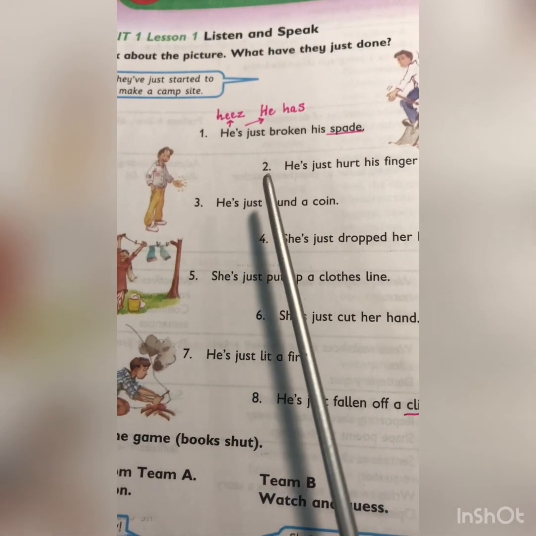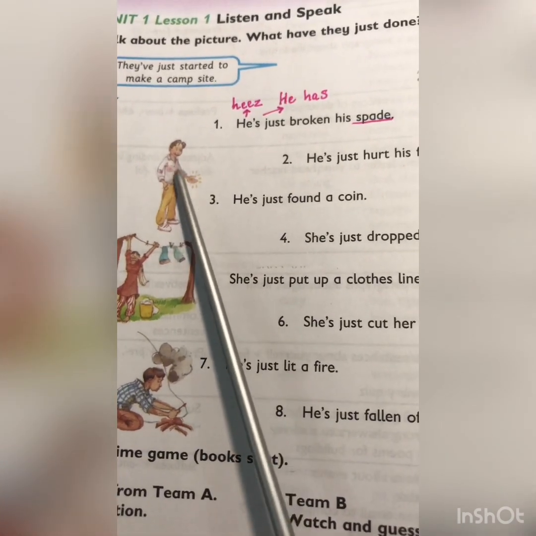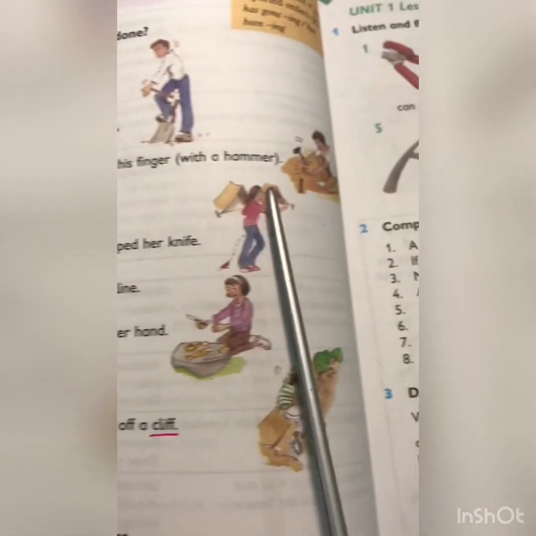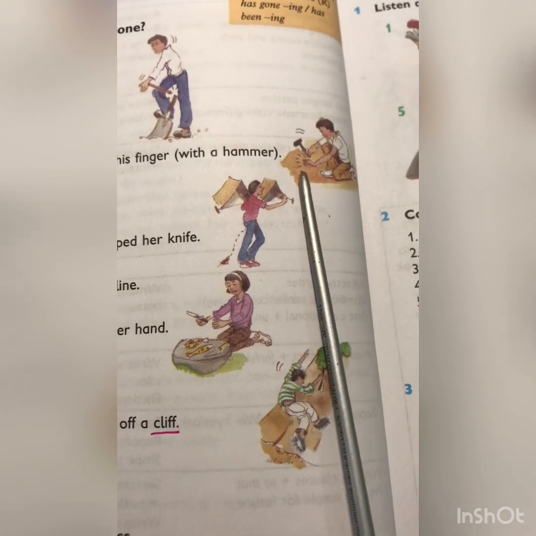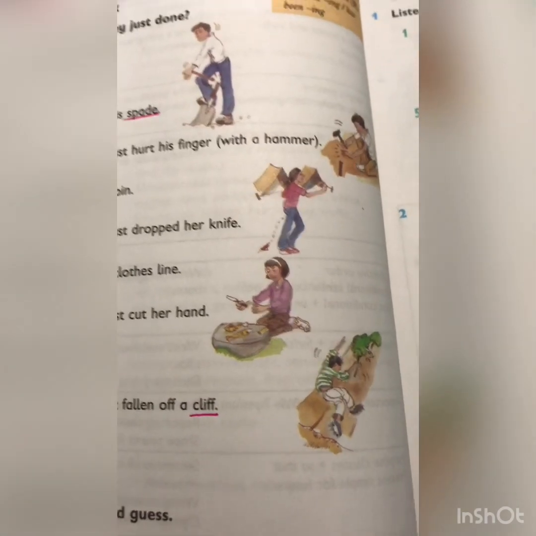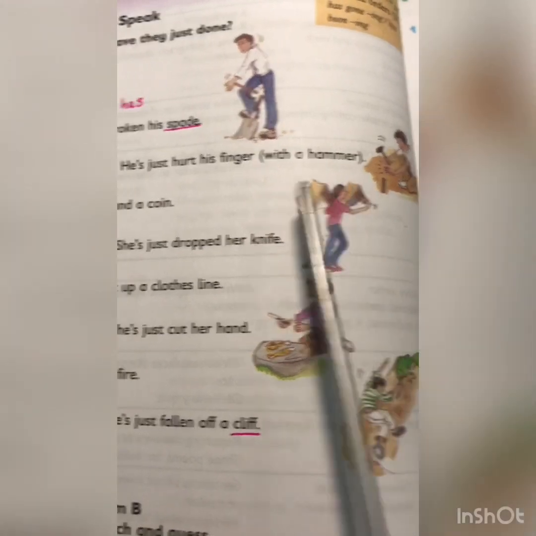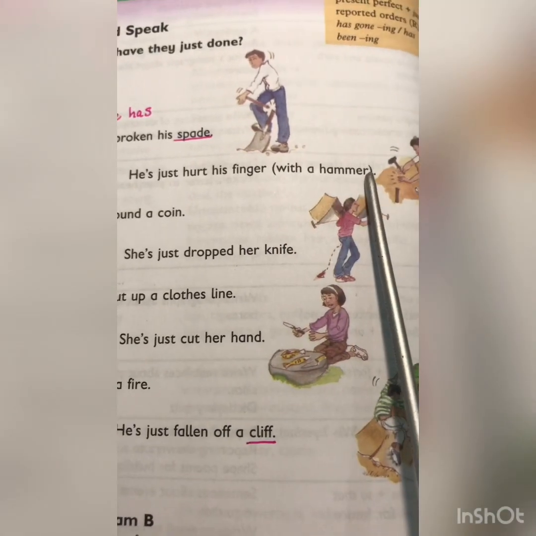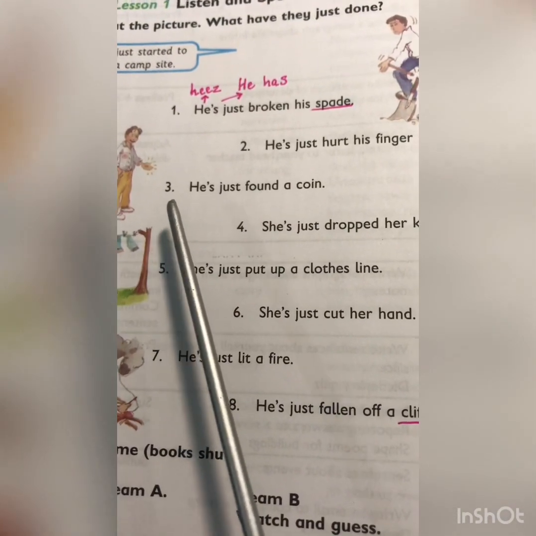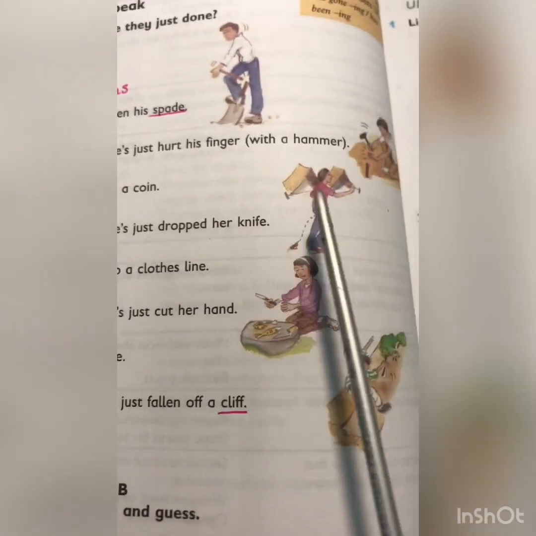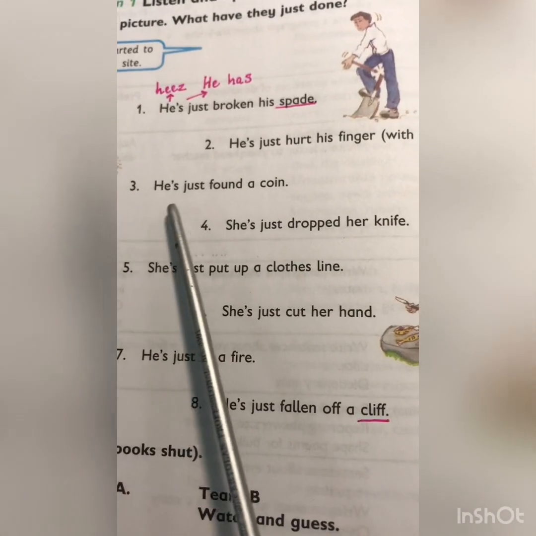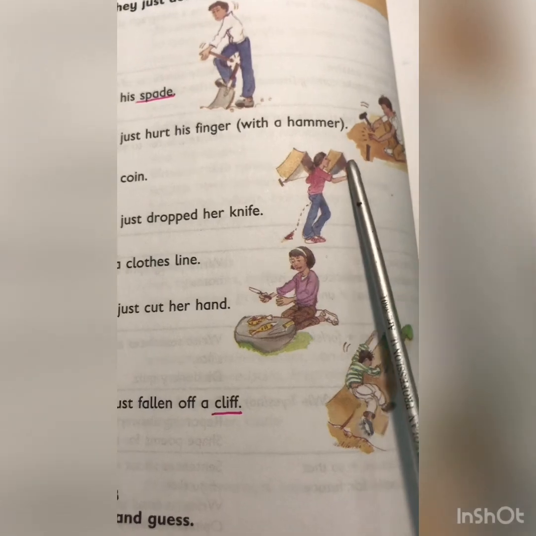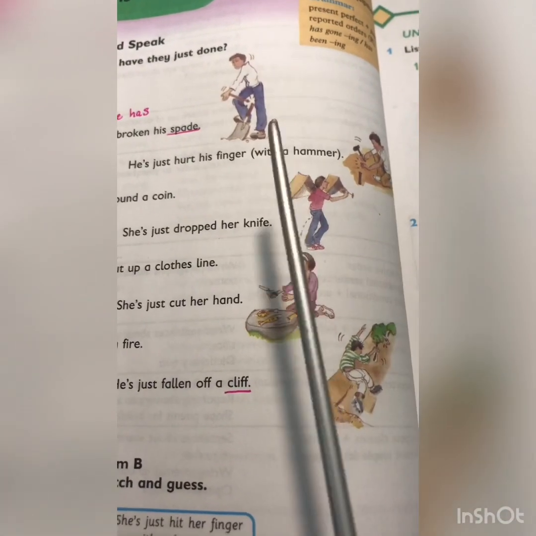Now, what is happening in picture number 2? Oh my God! His hand is hurt. And let's see what happened to him. Look! He was working with the hammer. You can see there is a hammer in his hand. He's just hurt his finger with the hammer. Okay, now let's see what is happening in picture number 3. He's just found a coin. Look, now what has he found? He's just found a coin.